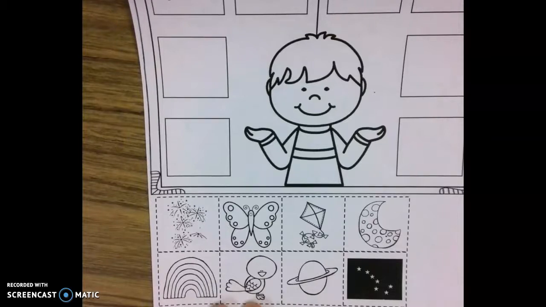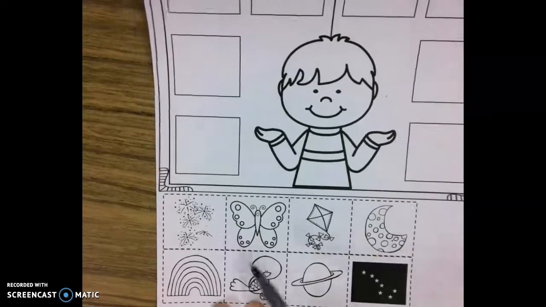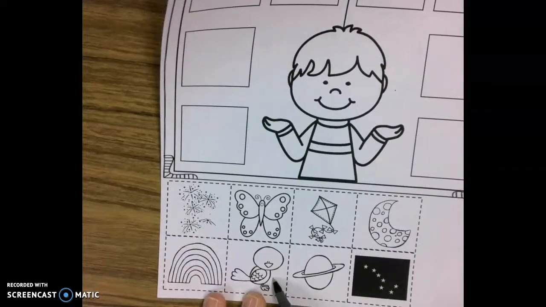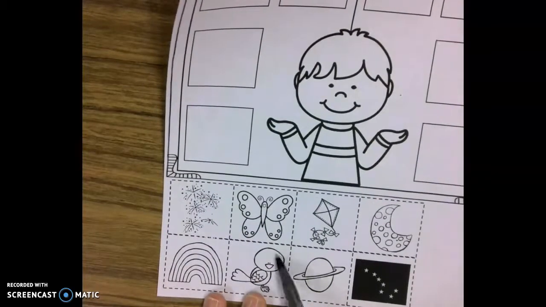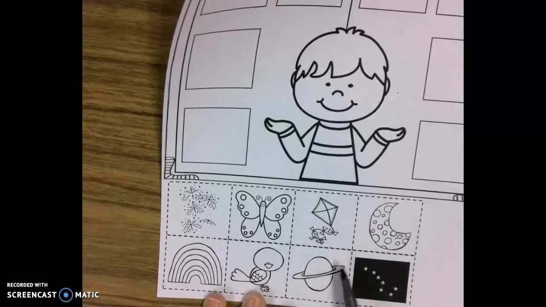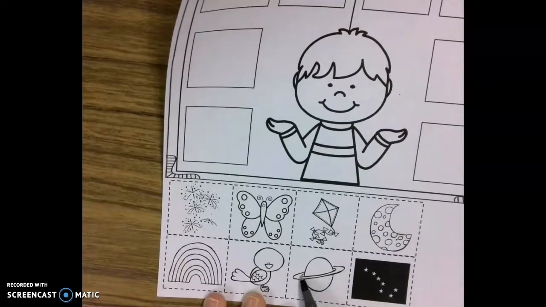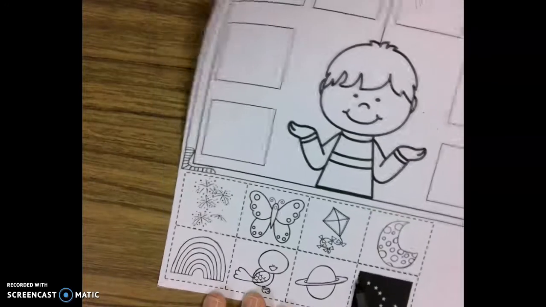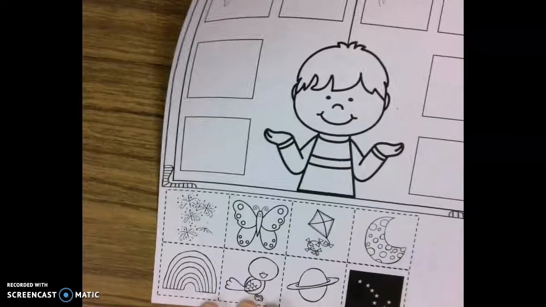Rainbow. When do you think we'd see a rainbow? Probably during the day, right? So that we can see it. A bird. Birds come out during the day mostly. Saturn. Oh, no, this is Jupiter. This would be Jupiter because of the rings. And we would see that at night. And constellations, probably at night.